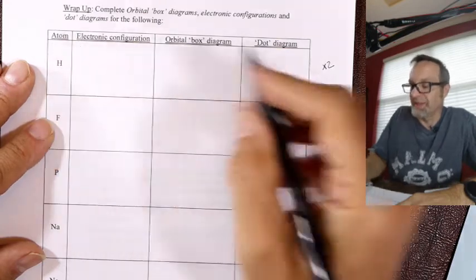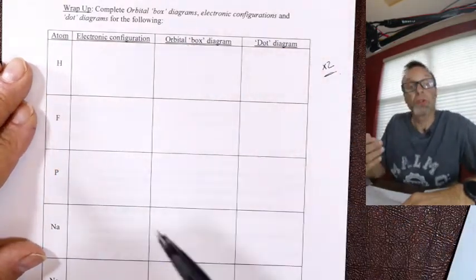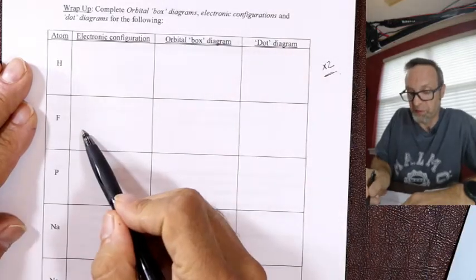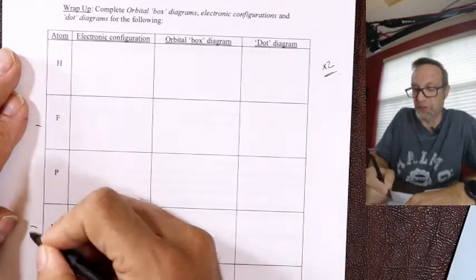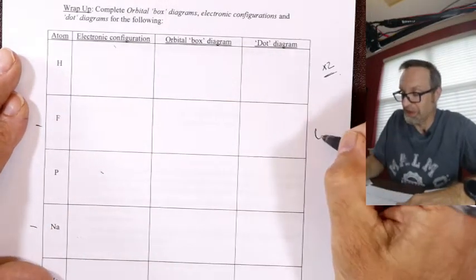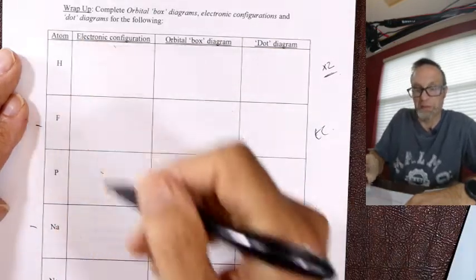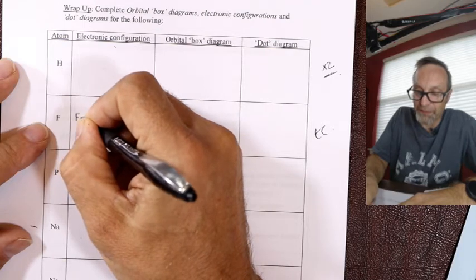What I'm going to do is give you two of these. So let's do fluorine, and let's maybe do sodium. So we'll do fluorine and we'll do sodium. And then the remaining three, just scan this and send it back to me for extra credit. And I'll give you like a point per row. So fluorine, electronic configuration, be careful.